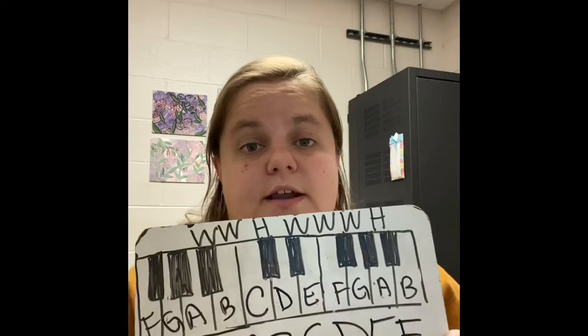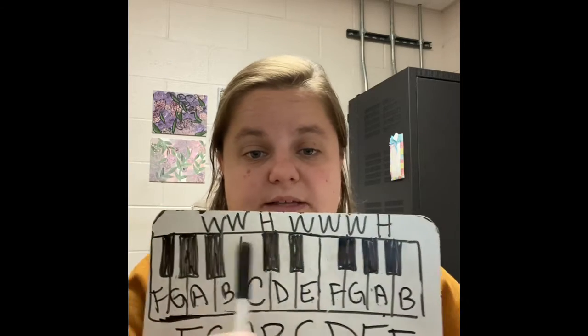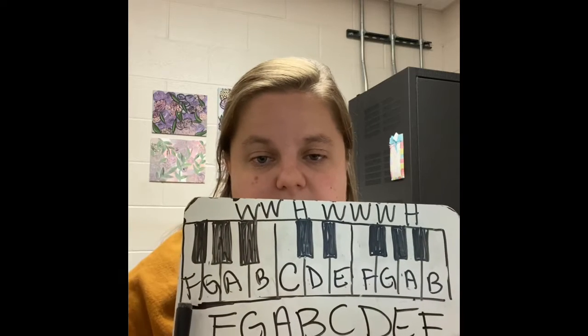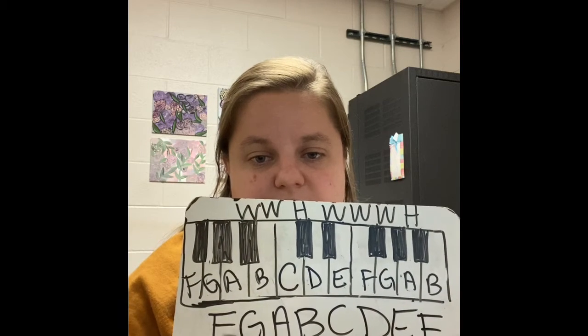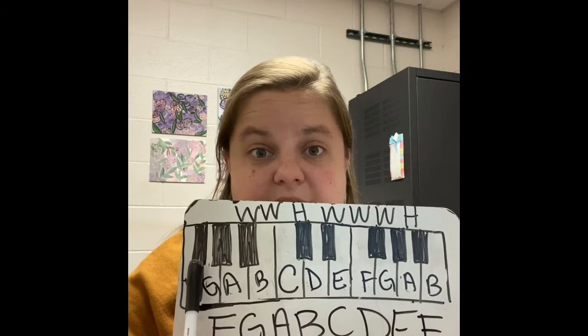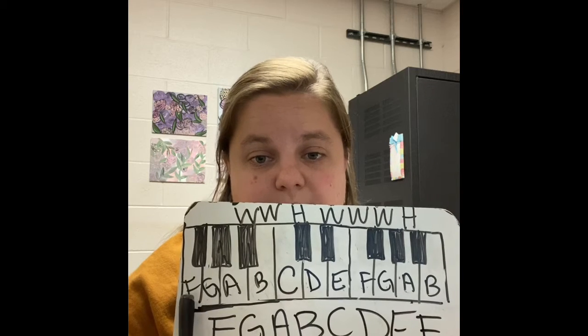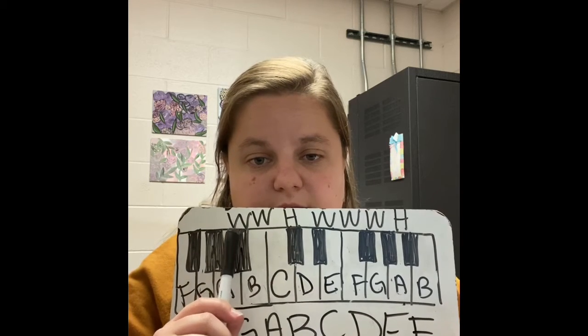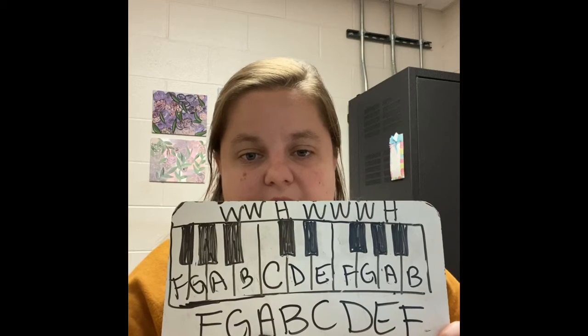Now, we gotta check our letters and make sure everything is correct. Remember, we want this pattern to fit this scale, all right? So we start on F. We have F to G. F to G, there is a black key in between them that makes it a whole step, and that's what we want. Great, those are perfect. G to A.